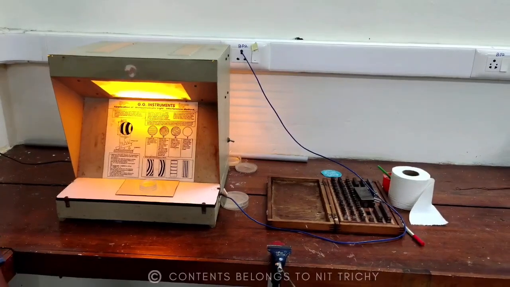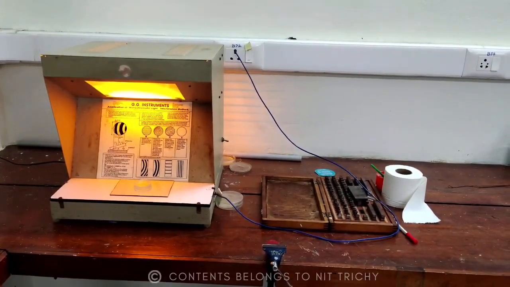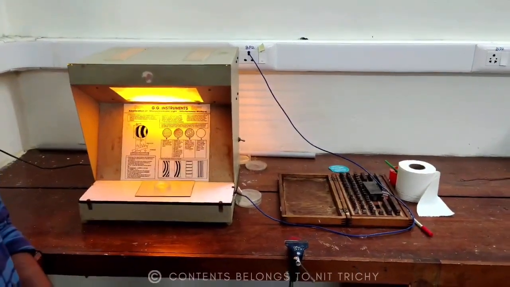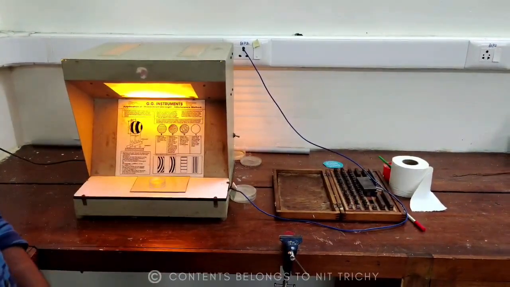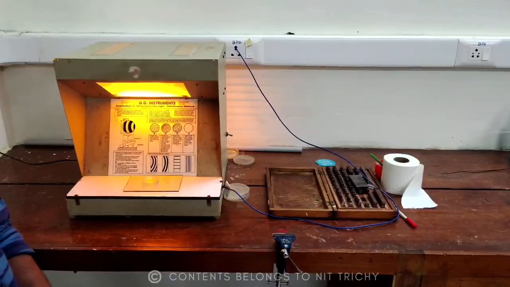Hello everyone, in this experiment we are going to measure the flatness error of a test specimen using this optical flat. Here we are using slip gauges. We are going to measure the flatness error of the slip gauges. The principle behind this experiment is interferometry, or interference.